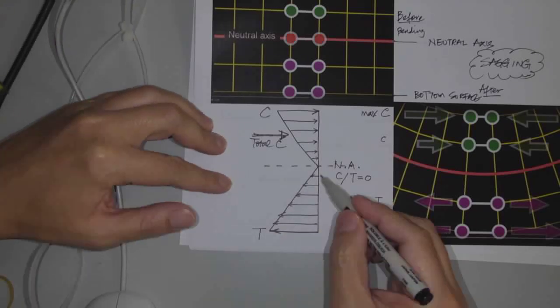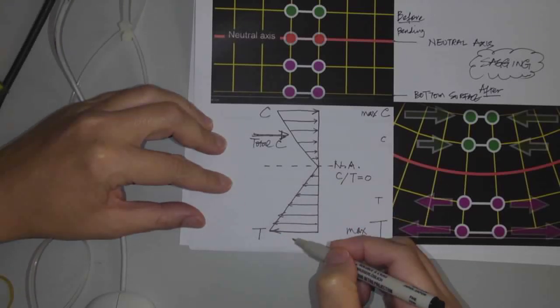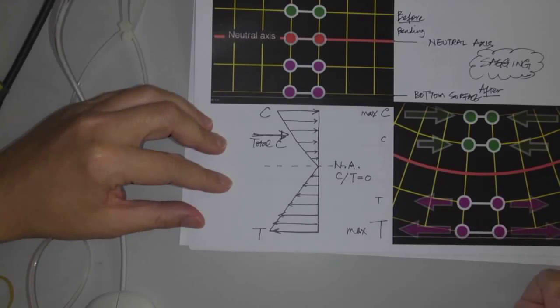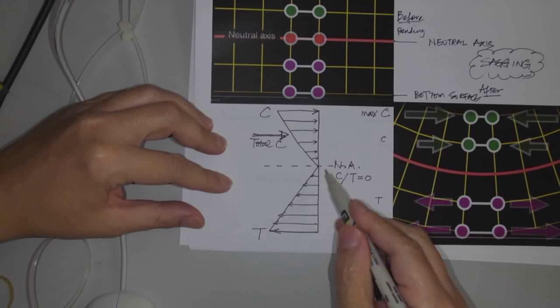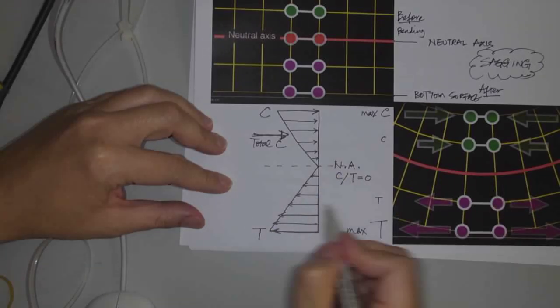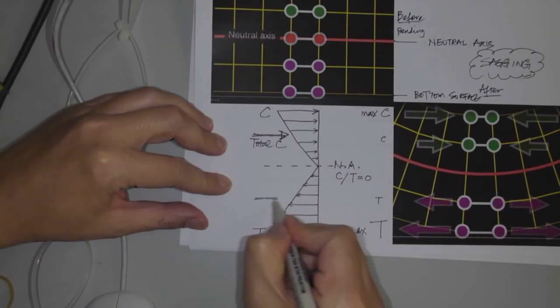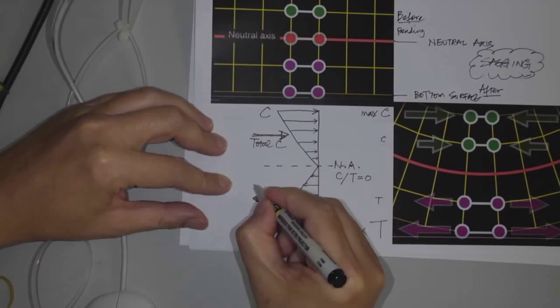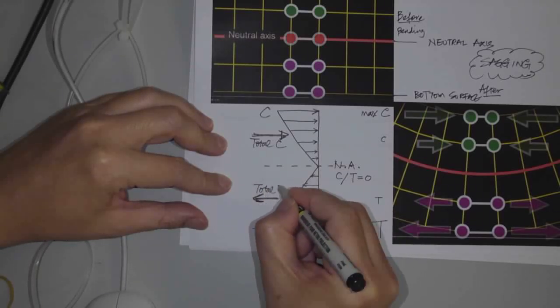In the bottom part, I can add all the tension together. So I have a total T somewhere in the bottom half. I can represent it like that. So that's my total T.